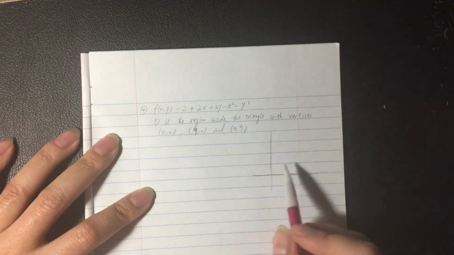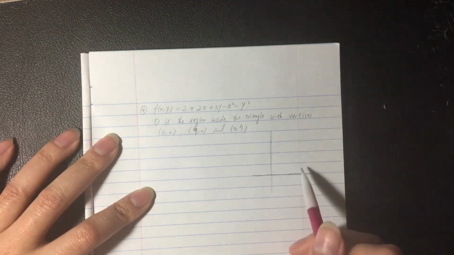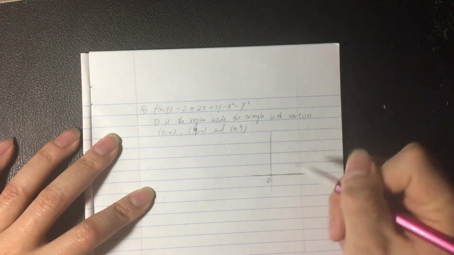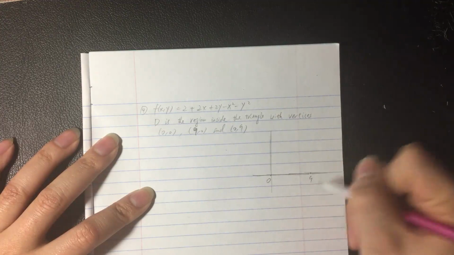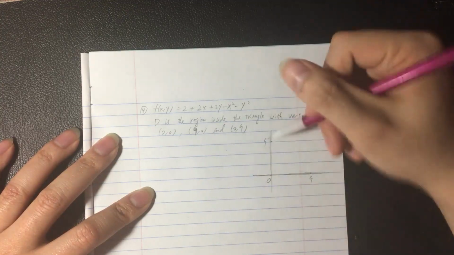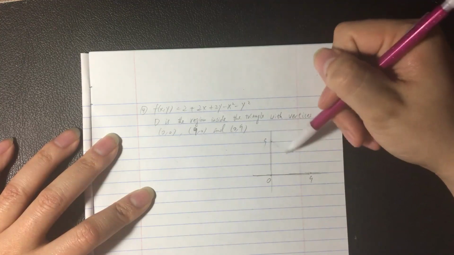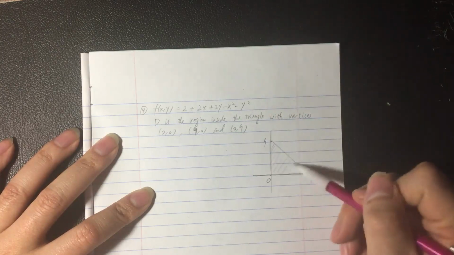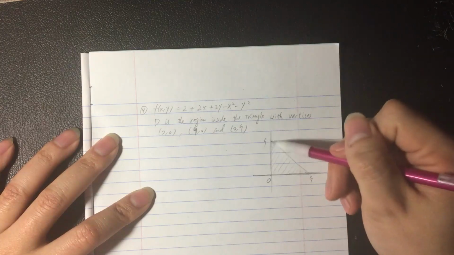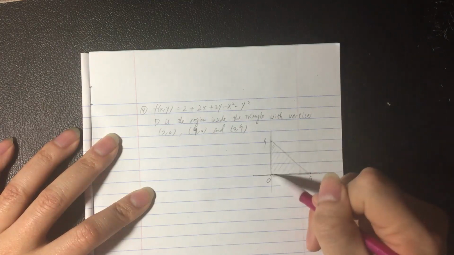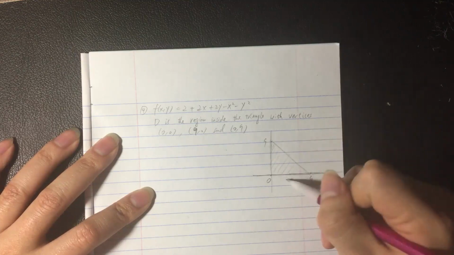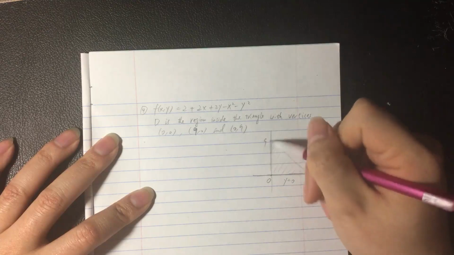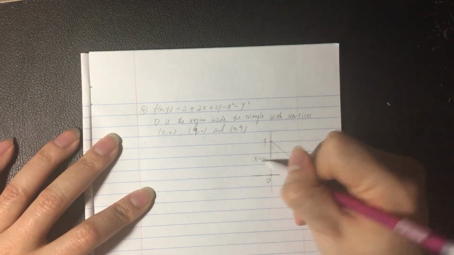Region D is a region inside the triangle with vertices 0, 0, 9, 0, 0, 9. And the boundaries: this boundary is y equal to 0 on the x-axis, and this boundary on the y-axis is x equal to 0.